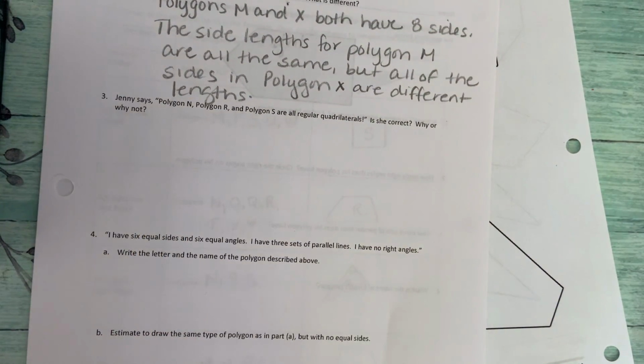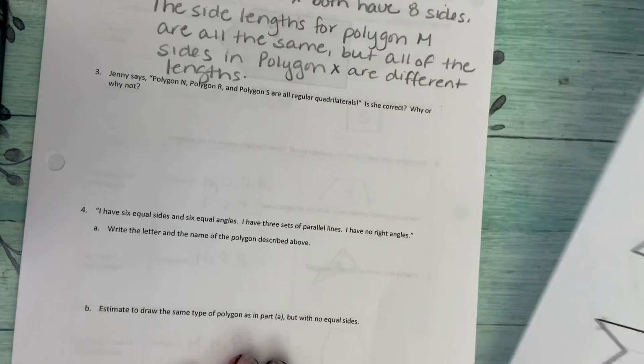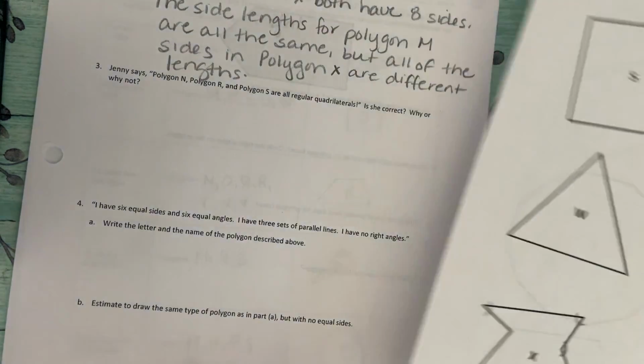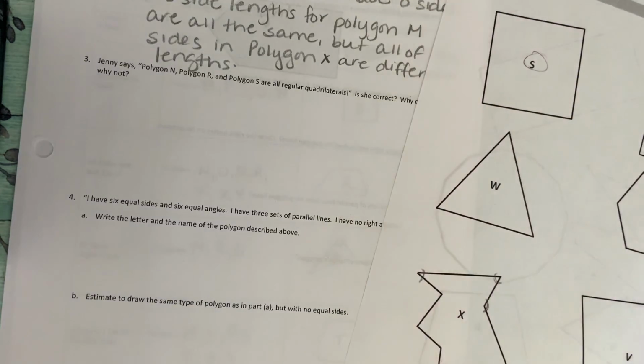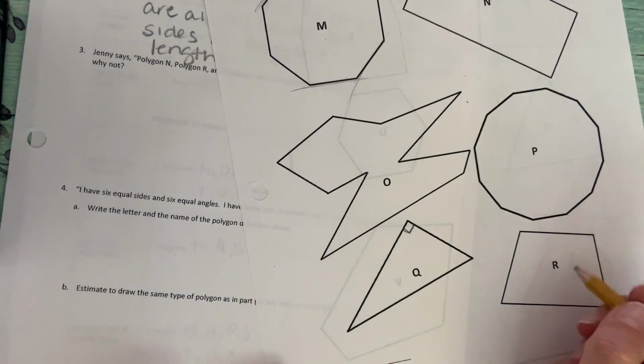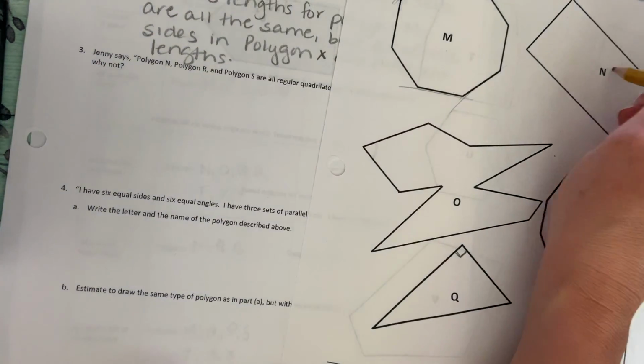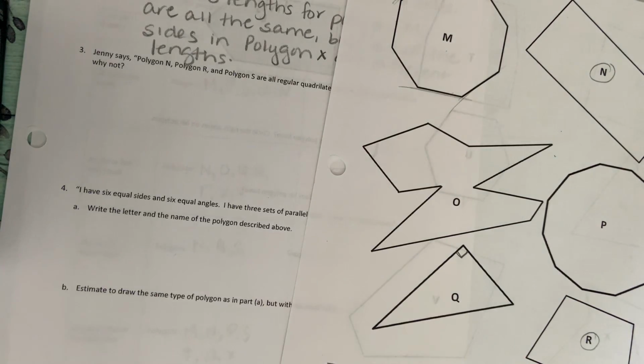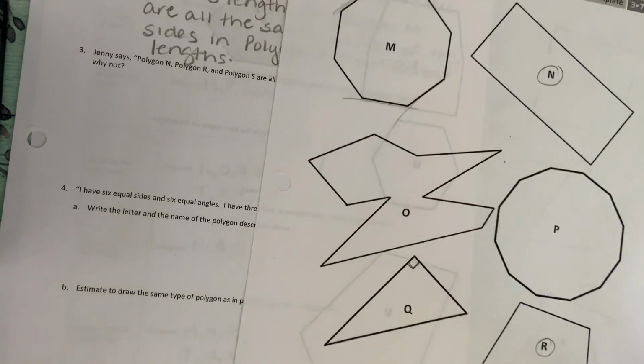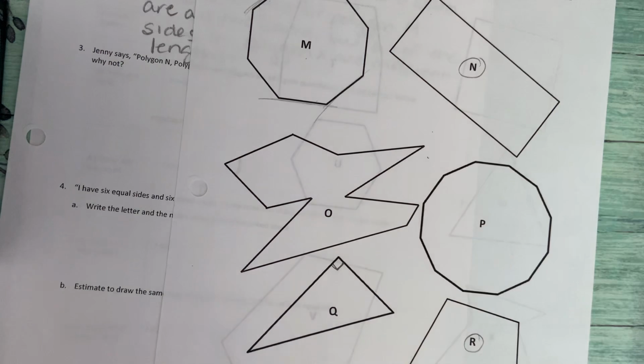Jenny says polygon N, polygon R, and polygon S are all regular quadrilaterals. So what is a regular quadrilateral? A regular quadrilateral is a shape that fits the criteria that we talked about yesterday. Do they have 4 sides?